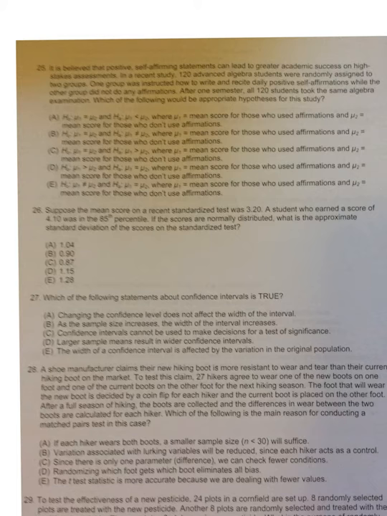Okay, number 25. We're just trying to write the hypotheses for these. So remember, the null hypothesis is always equal to. So you could cross out letter D and E right away. And we're trying to figure out, so mu sub 1 is the group that used the affirmation.